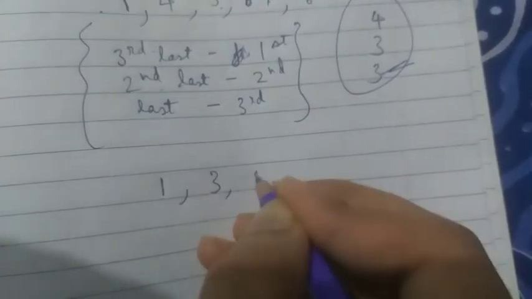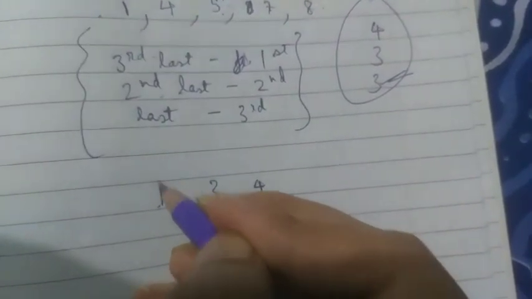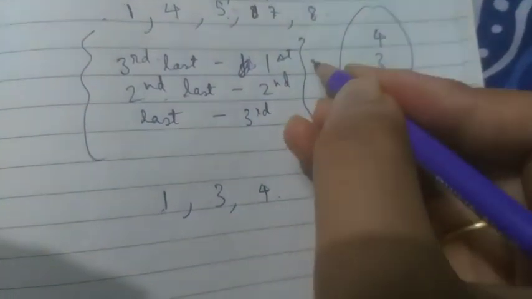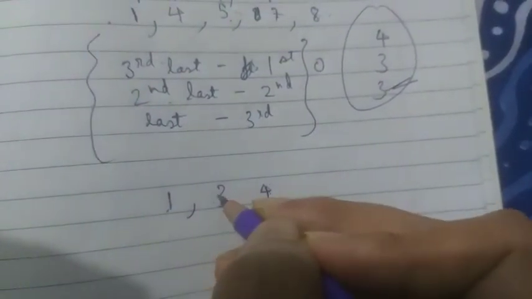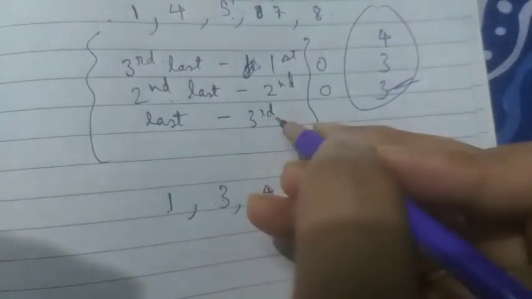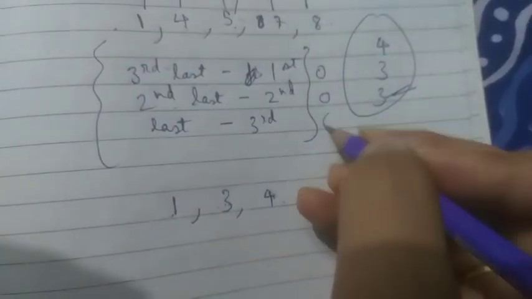For this 1 4 3, the sorted array will be 1 3 4. Third last minus first, that is 1 minus 1, that is 0. The second last minus the second, this is the second last and this is also the second, so 3 minus 3, that is 0. The last minus the third, that is 4 minus 4, which is 0. So what is the minimum among them? 0. So we print 0.